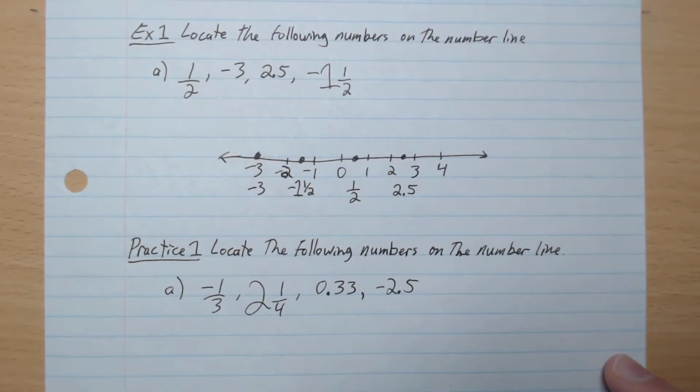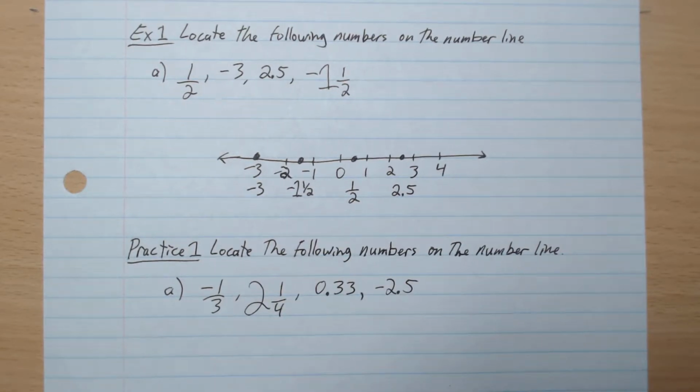So practice number 1. Locate the following numbers on the number line. Go ahead and pause the video and do that.